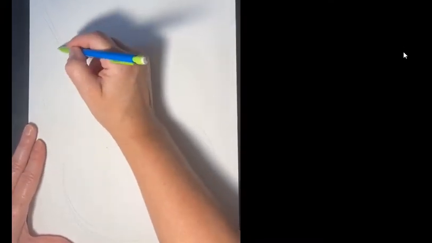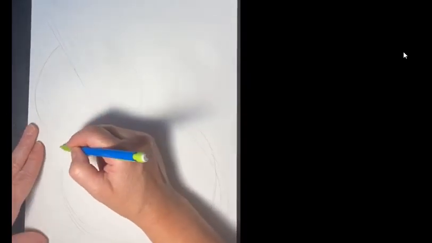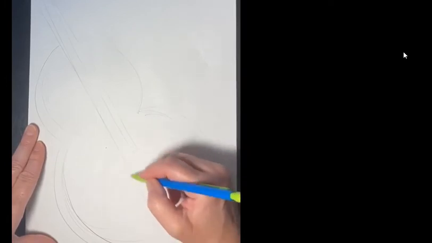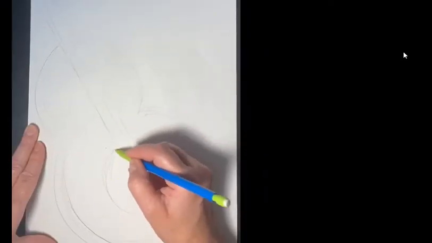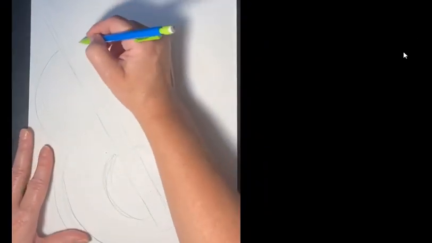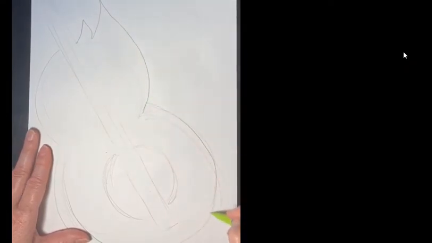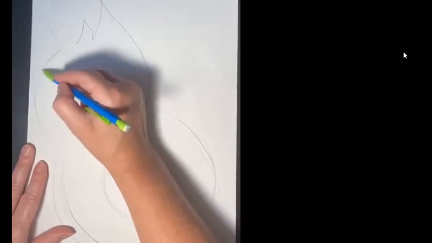And I'm going to make the shadow. Well, it's not really the shadow, it's the 3D part of it. And then here I'm going to make that part that kind of comes out. So you get the idea.